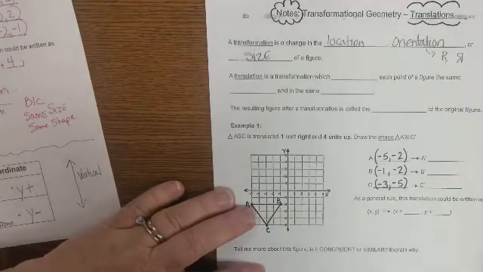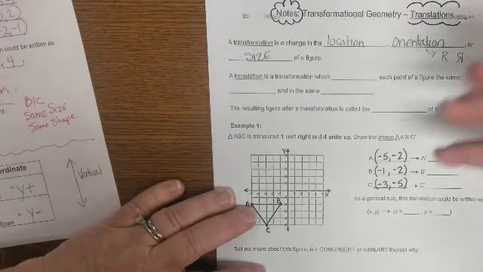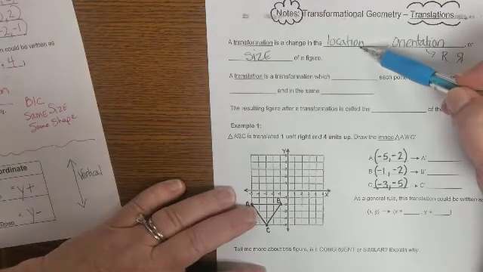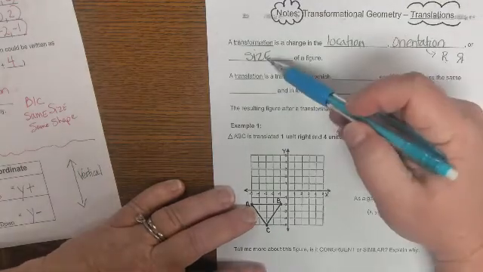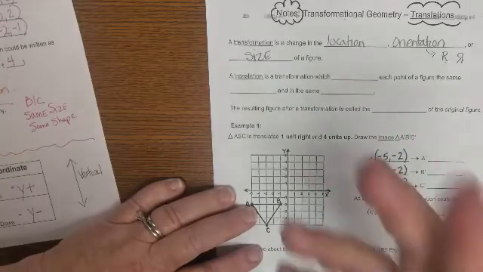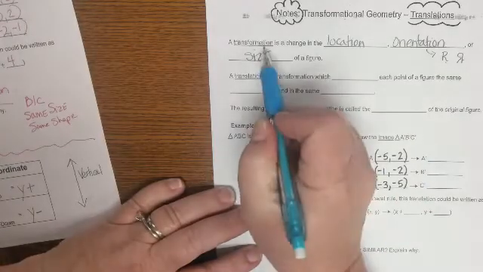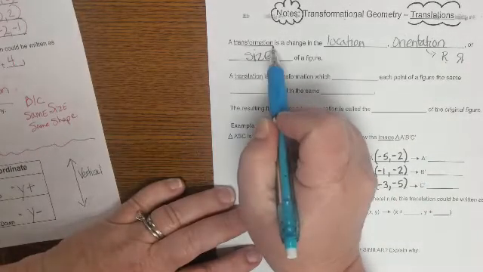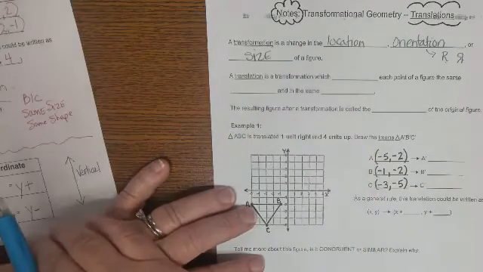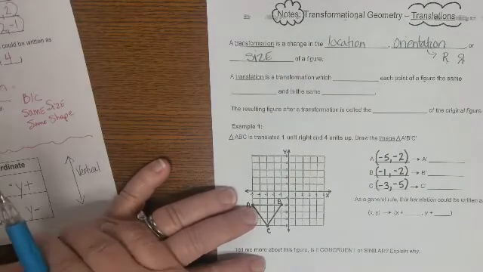Location, and we're talking about all of this on a coordinate plane. So the location just changes where it is on the coordinate plane. And the size changes the size, smaller to bigger, bigger to smaller. So these are all what a transformation does. All right. There are several transformations that we are going to learn about.